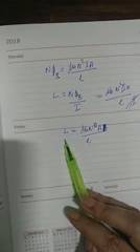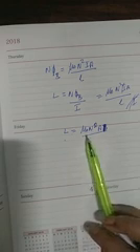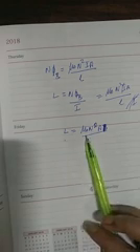Now the unit of L is Henry. It is clear from this equation that we may take the unit of mu naught as Henry per meter, or joule per ampere square.